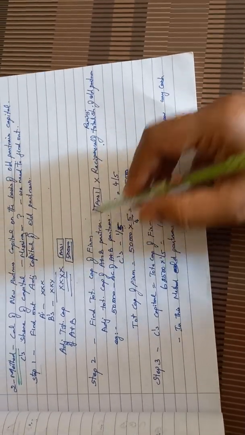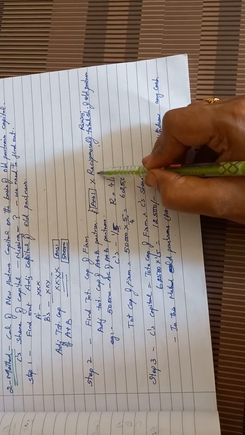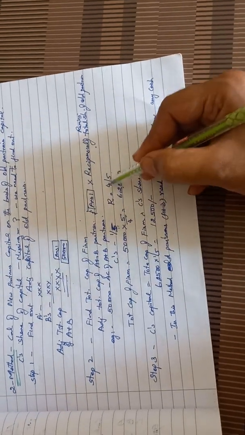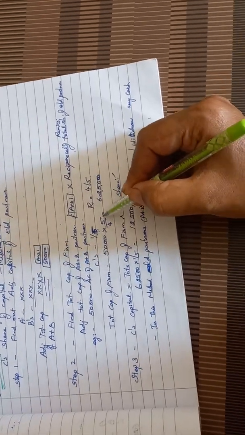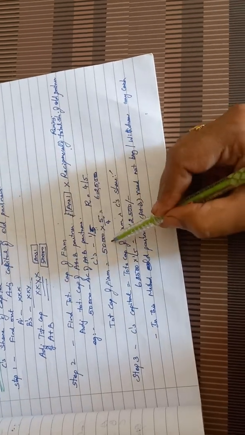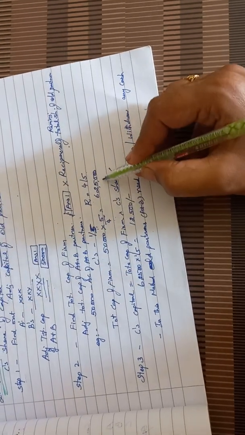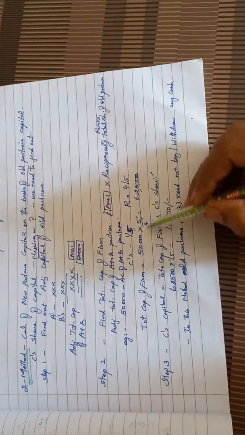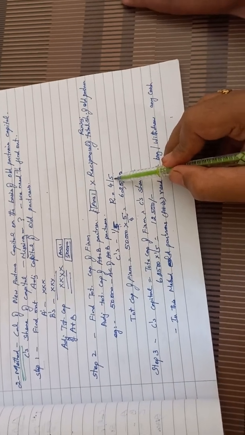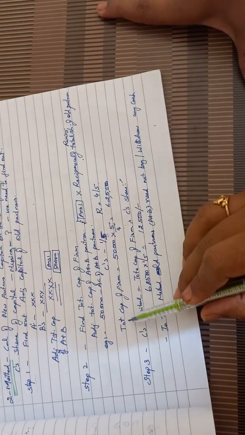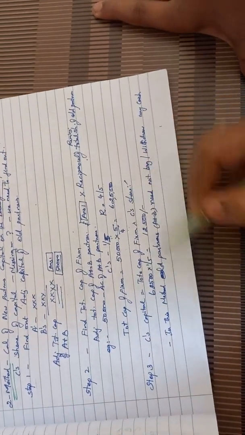Okay, so what you will do, first step: multiply by the reciprocal of the remaining ratio. The reciprocal of 4/5 is 5/4, so you will multiply by 5/4. So 50,000 into 5/4, and you will find out the total capital of the firm. When C is coming in for 1/5 share, the remaining share is 4/5. Multiply by 5/4 and you get the total capital of the firm, 62,500.